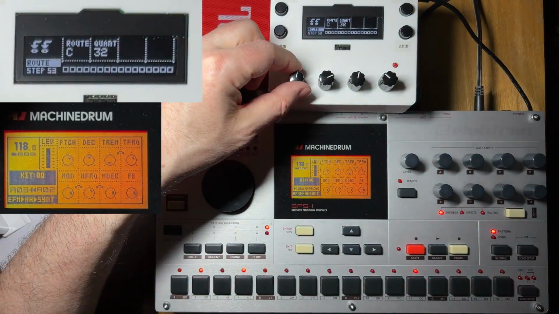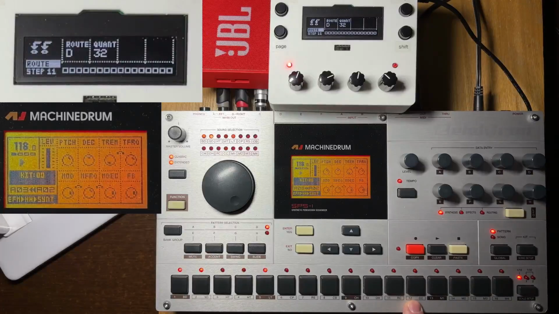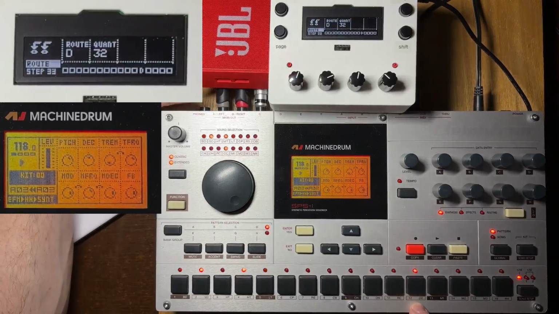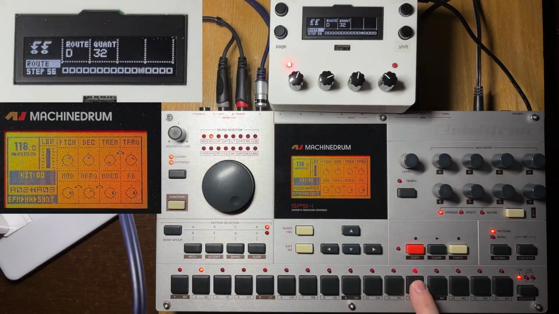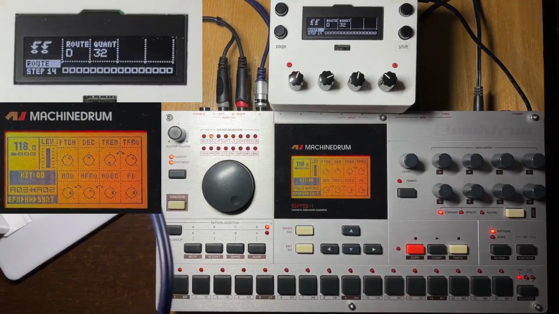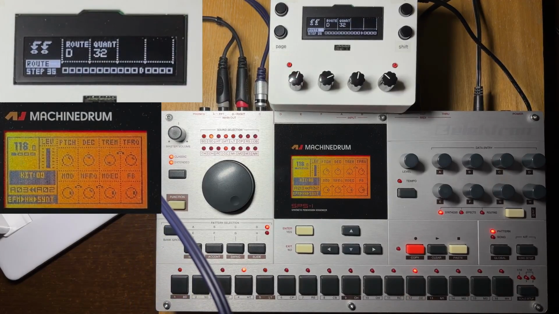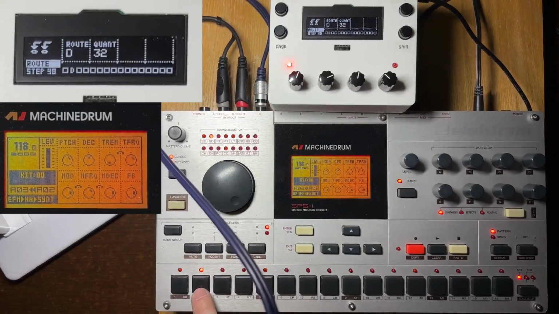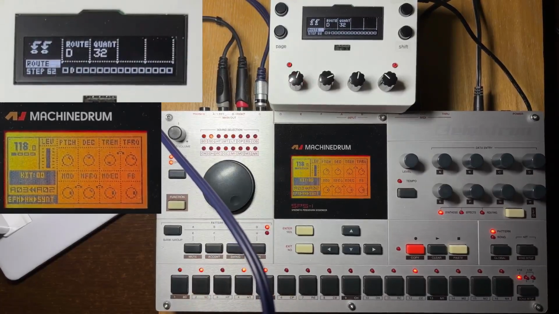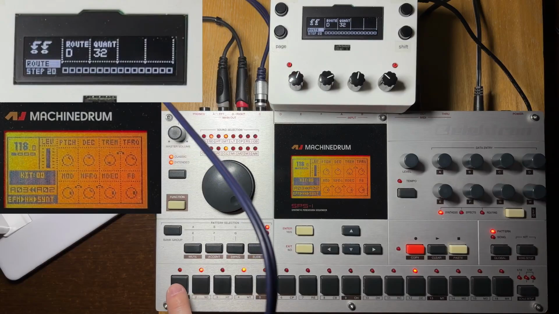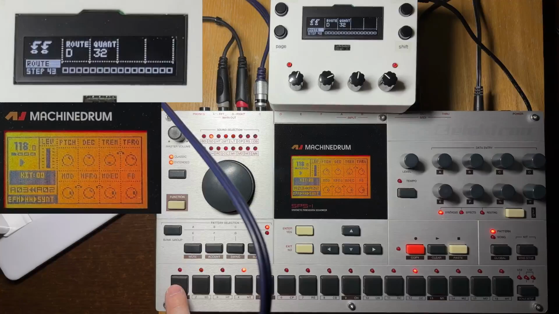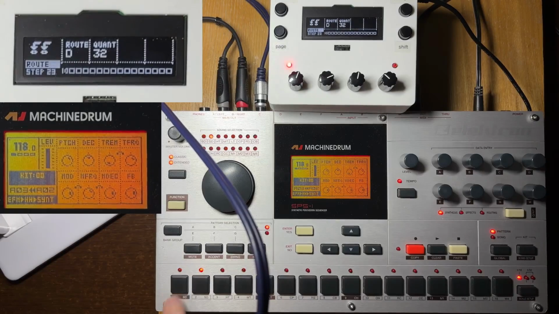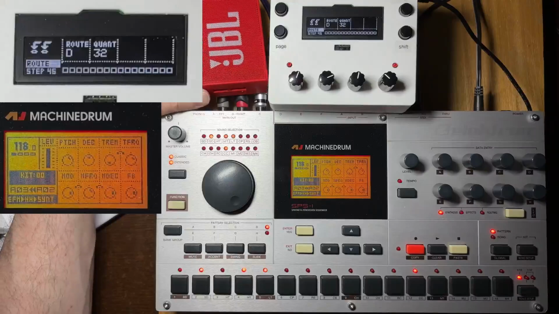So let's see, okay, can we also have this one maybe routed to C, to D? And then back to normal. And then D. And then back to normal. And then hi-hat and normal. So that's in the normal. And the kick drum. And switch it off. And back to the sum.